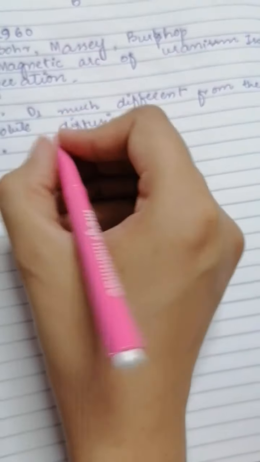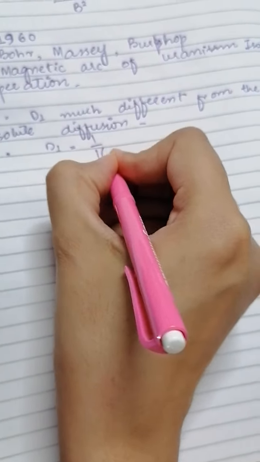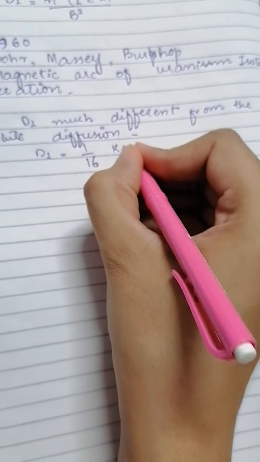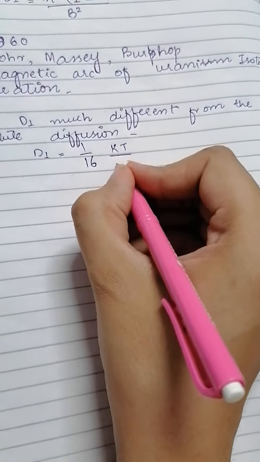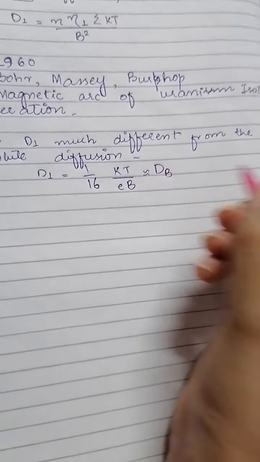For this purpose, Bohm gives us a formula of diffusion which is 1 over 16 kT over eB, which is also known as Bohm diffusion.